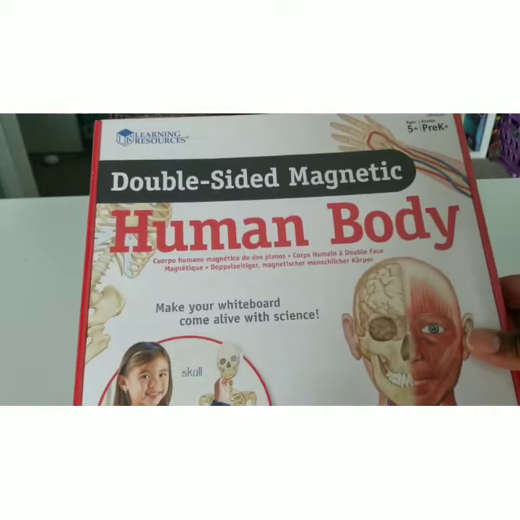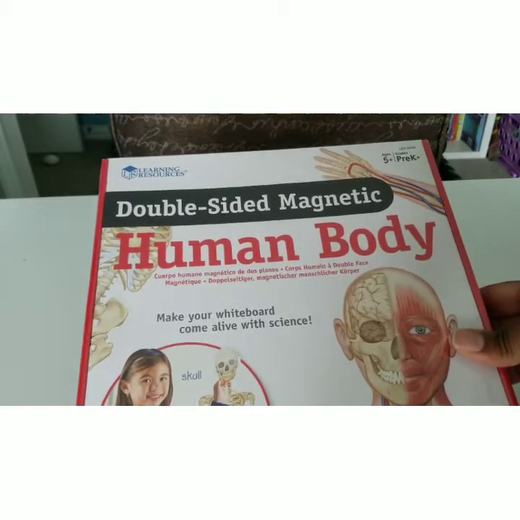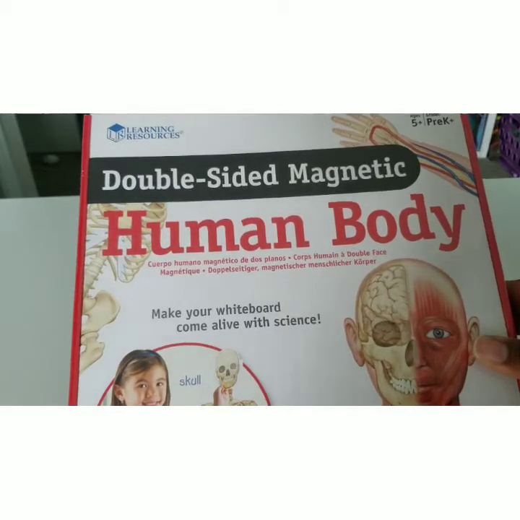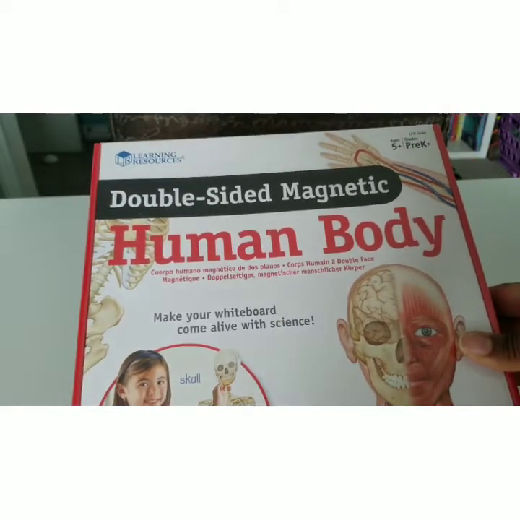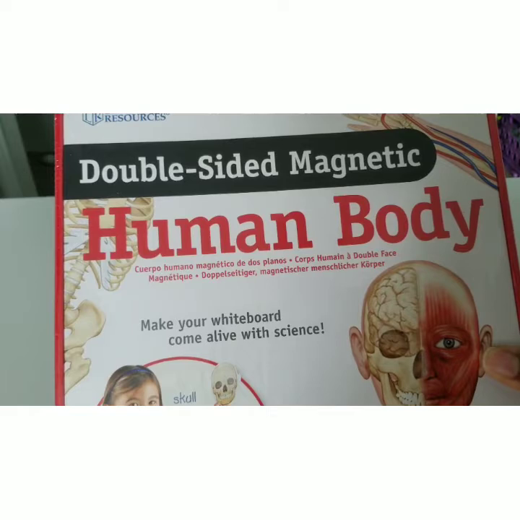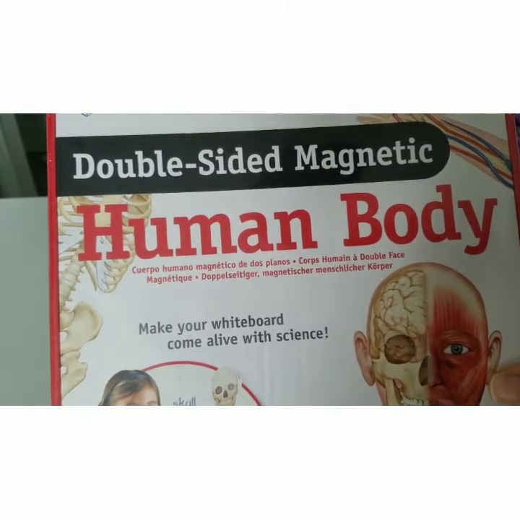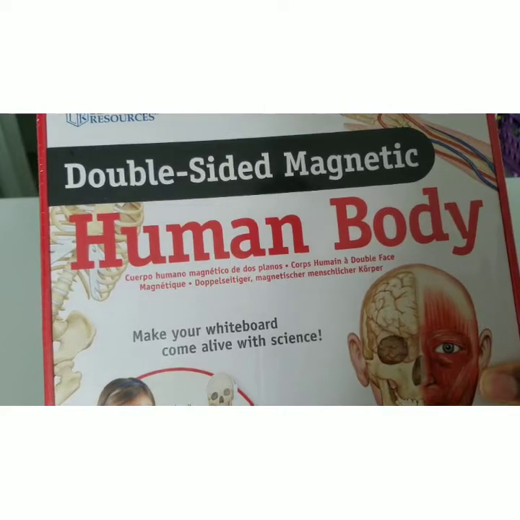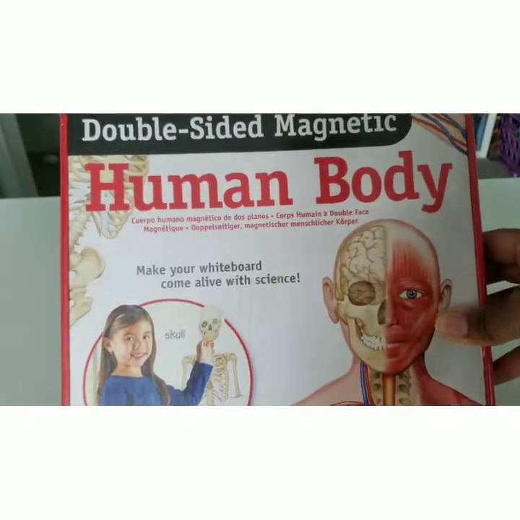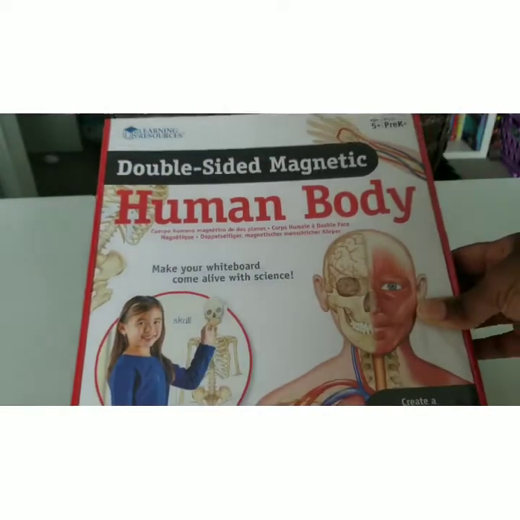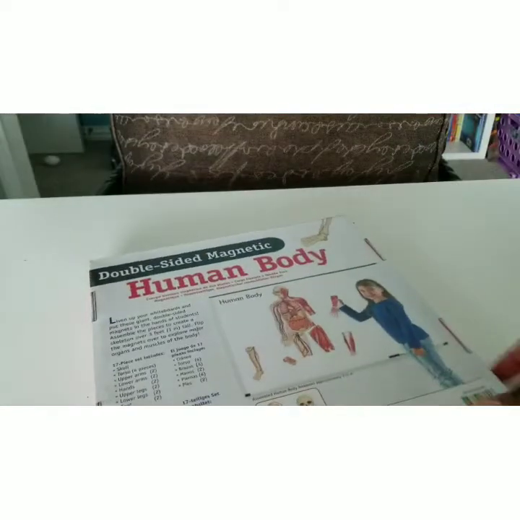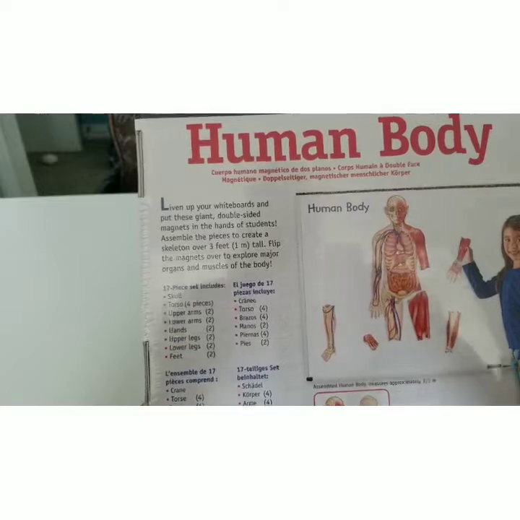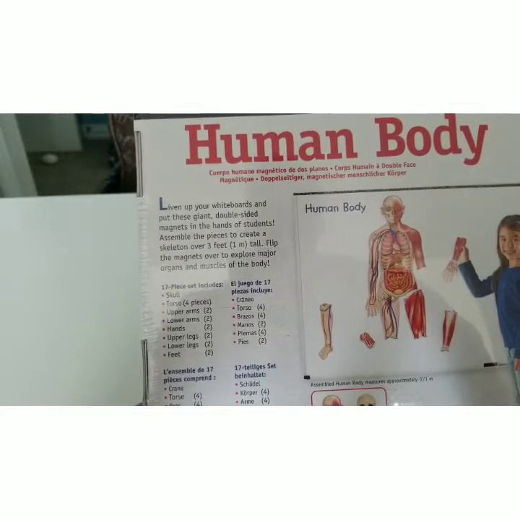We will also be using these double-sided magnetic human body parts, where we can put these on our whiteboard and identify body parts. I can time him putting the whole body parts together. Let me show you in the back here. Here are all the pieces that it comes with.